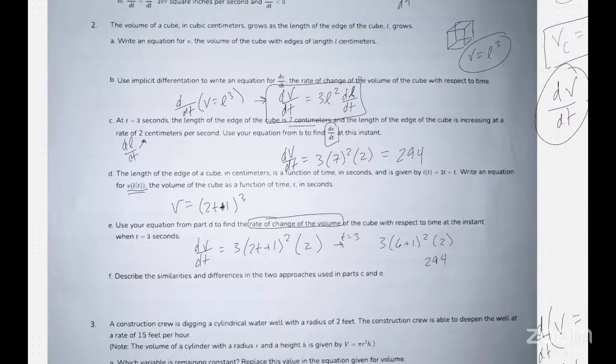It says describe the similarities between the two approaches used in C and E at 3 seconds, times T. The length of a cube is a function of time in seconds and is given by that. You know what I'm saying? Like, I don't know if they just came up with that. I don't really know how to help you with letter F.